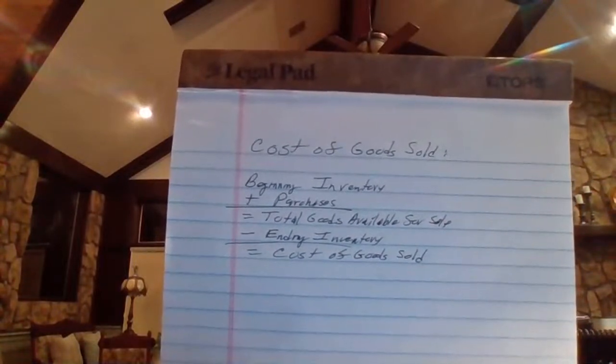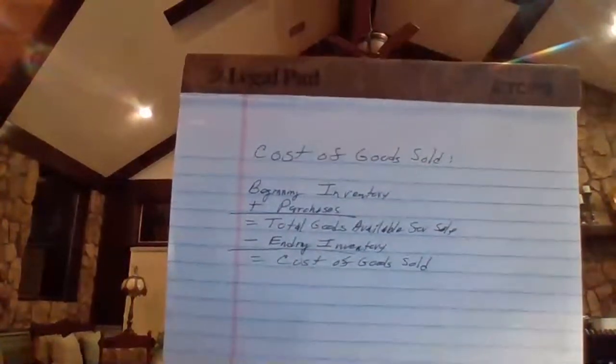As you'll see shortly, if you're using a perpetual inventory system, when we sell something, we have to make two entries. A periodic inventory system requires a business to obtain a physical count of inventory to determine the quantity on hand. The perpetual system keeps a running total.